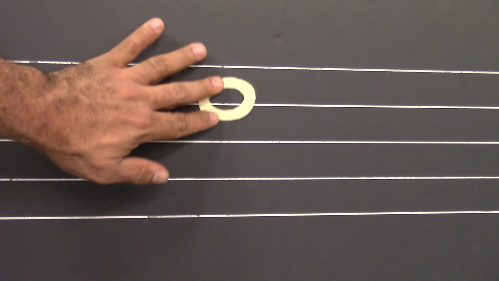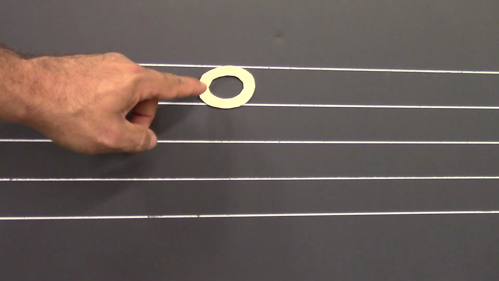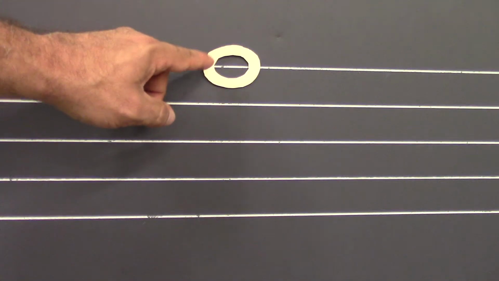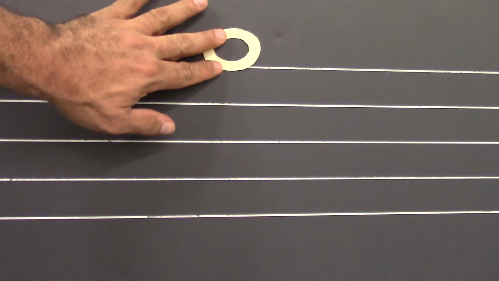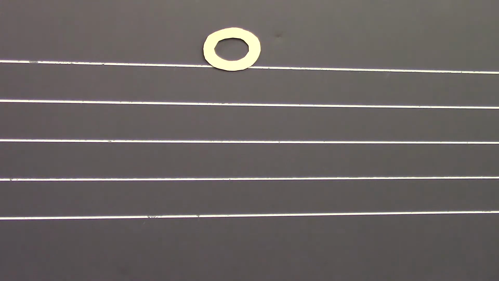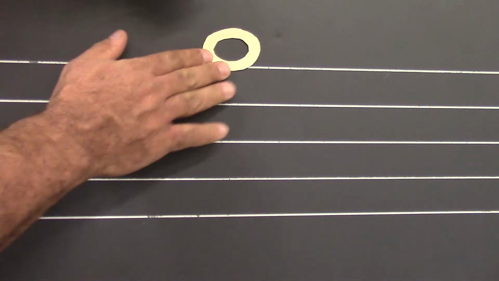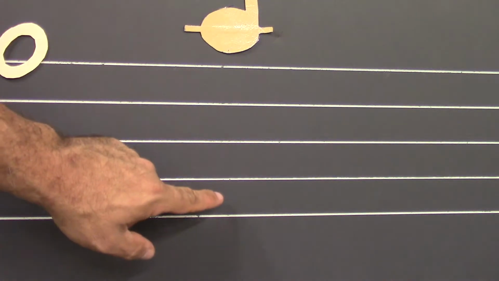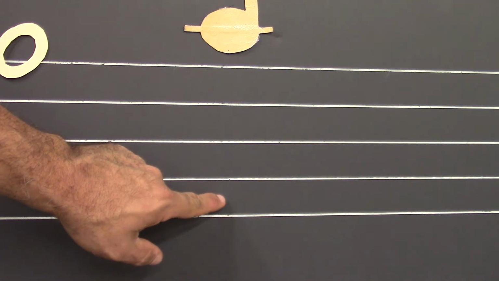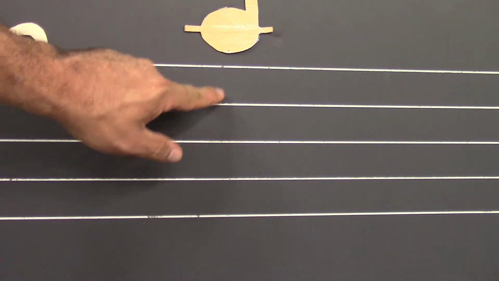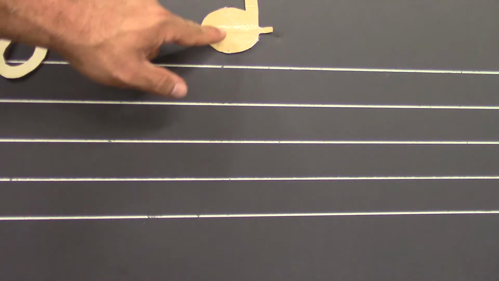F, what letter's in this space? G, what letter's on this line? A. What letter's in this space? B. And then what about on this ledger line above B? That's C. So let's say it together. A, B, C, D, E, F, G, A, B, C.